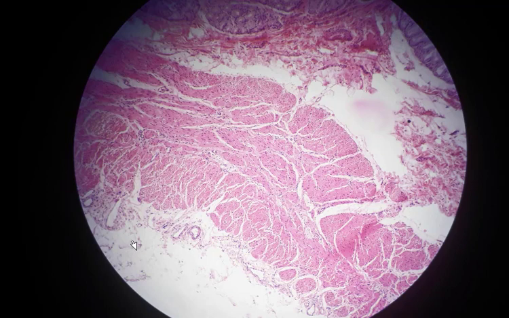Next slide is about the next part of the small intestine, jejunum.